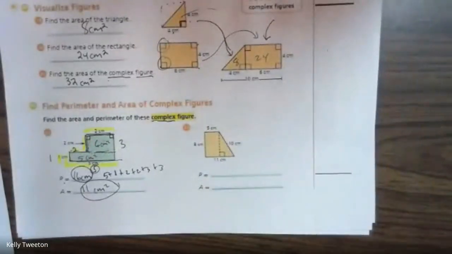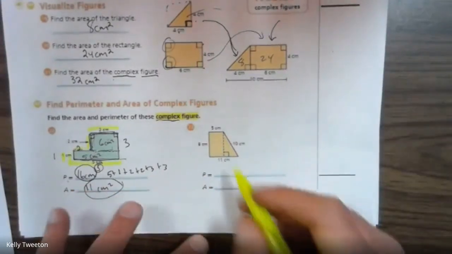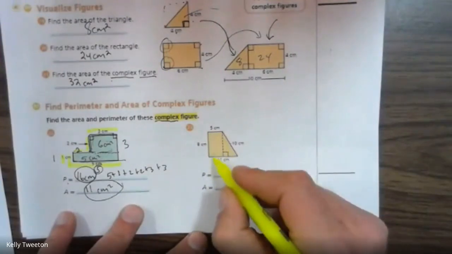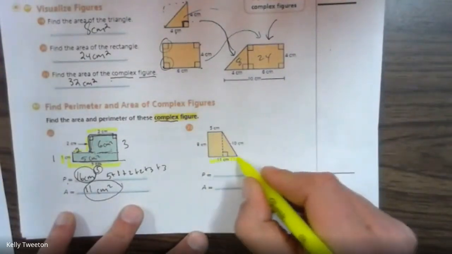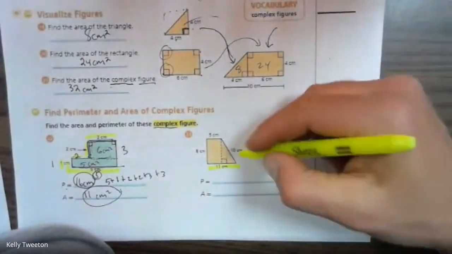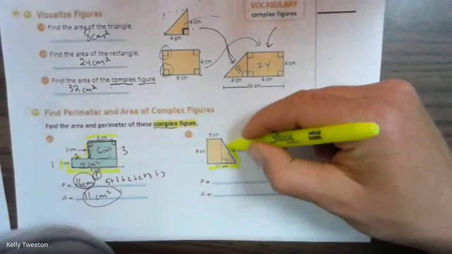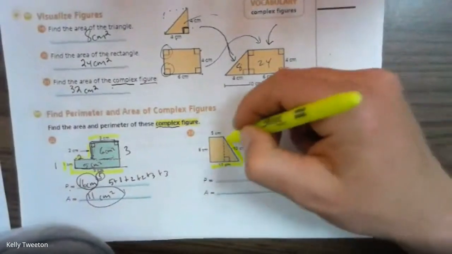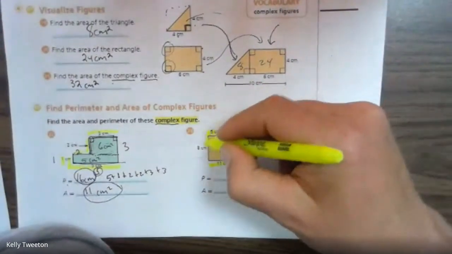Next one, what I'm seeing here is a rectangle with a triangle. Do you want to do perimeter first this time? Let's do that. Okay, so this side is 11. Now, what are they giving me? This side right here, this is 10. This side is 5, and this side is 8.